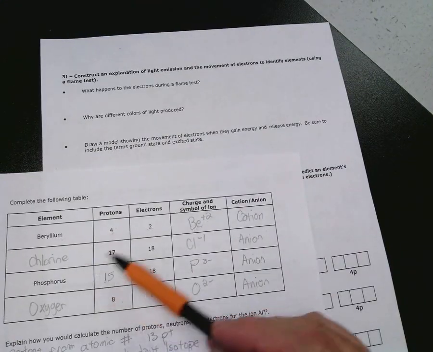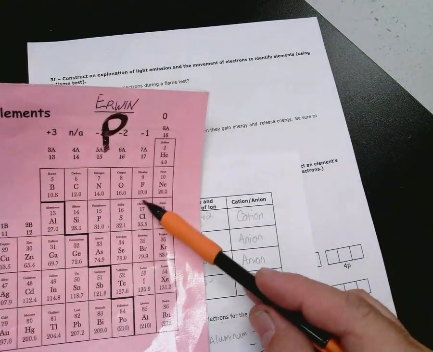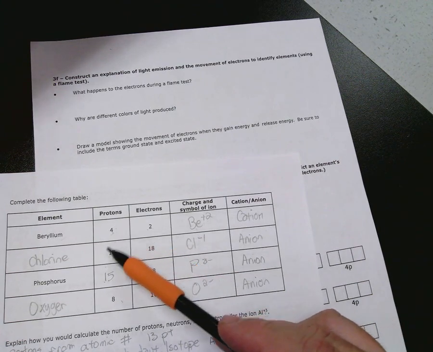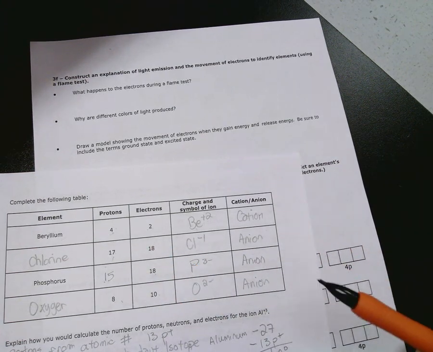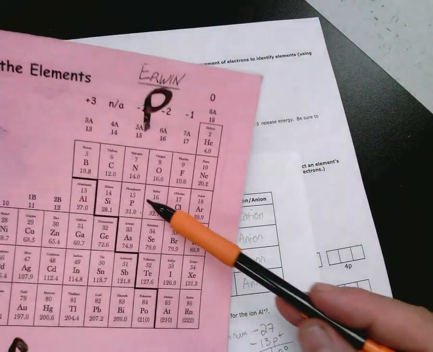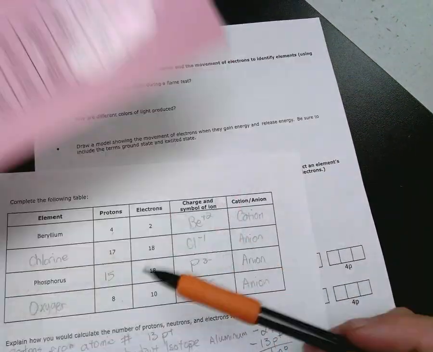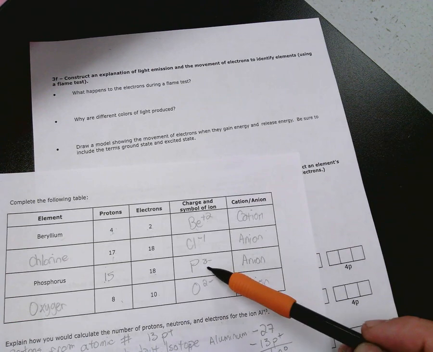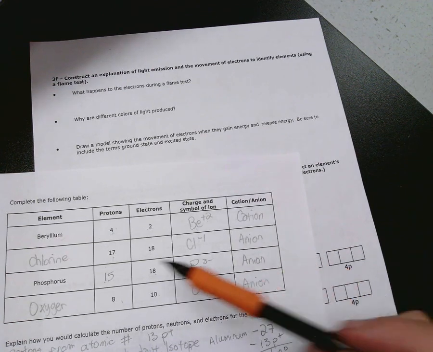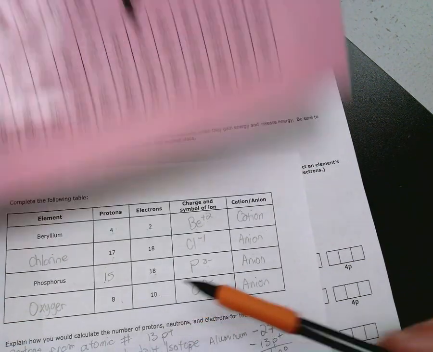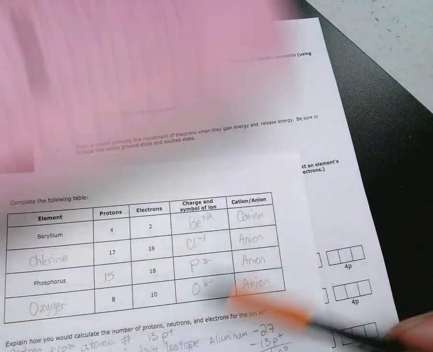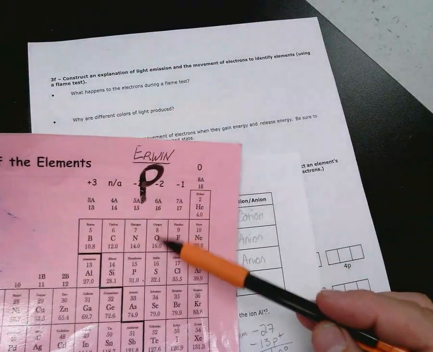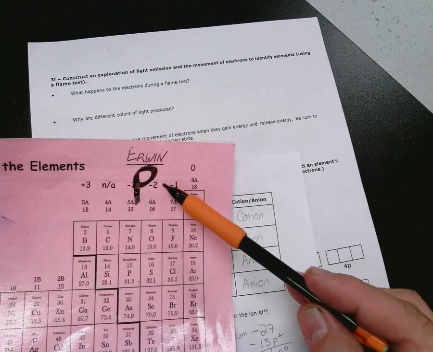And then chlorine, which has 17 protons, which I can just look and make sure, 18 electrons. If it has one more negative charge than positive charge, then I know it's -1 and it's an anion. Phosphorus has 15 protons right here on the periodic table, 15 protons, 18 electrons, so it's got 3 more electrons than protons, so it's P3 minus anion. And oxygen has 8 protons, 10 electrons. So it has 2 more negative charges than positive charges, oxygen 2 minus, and I can check that that's true. It is an anion as well.